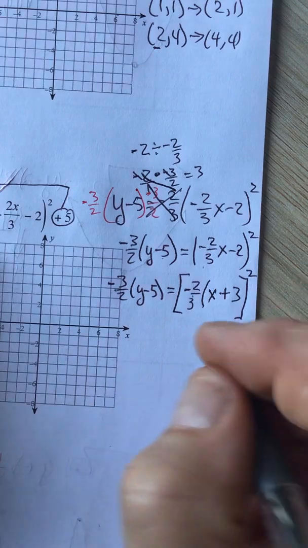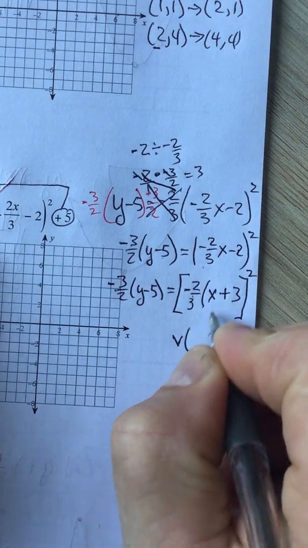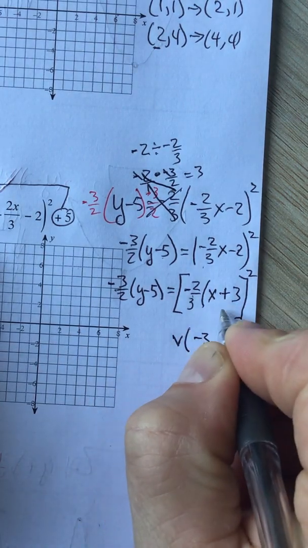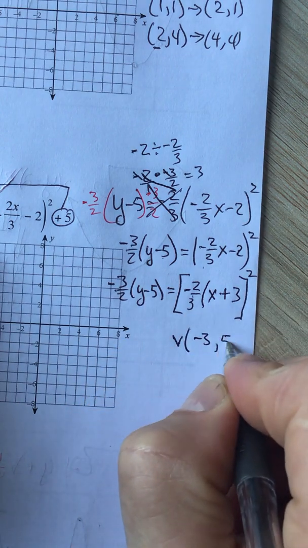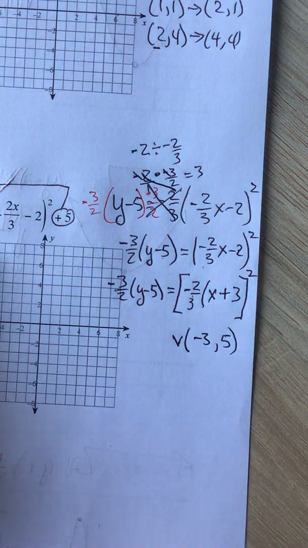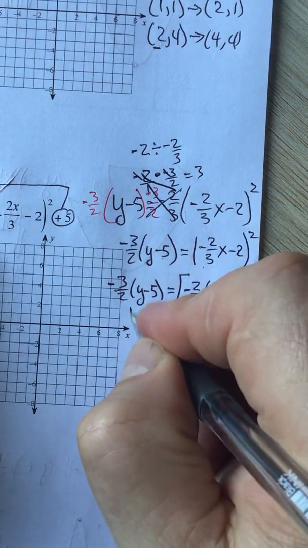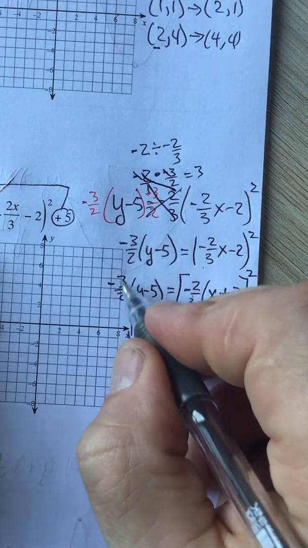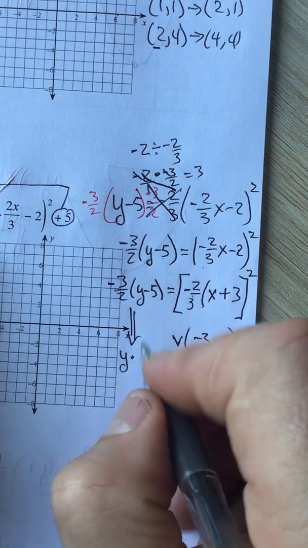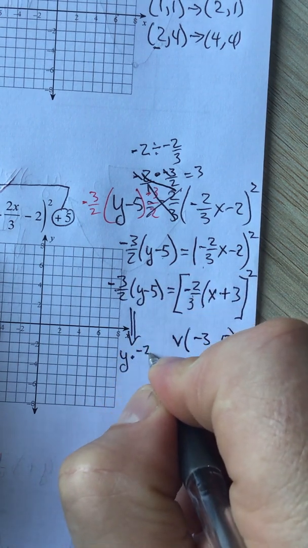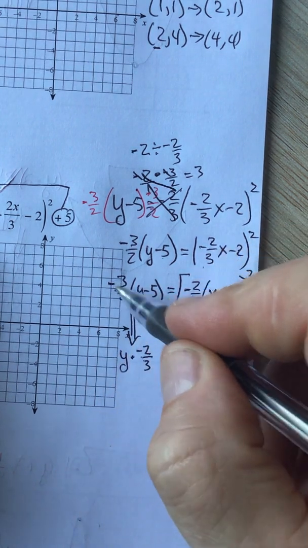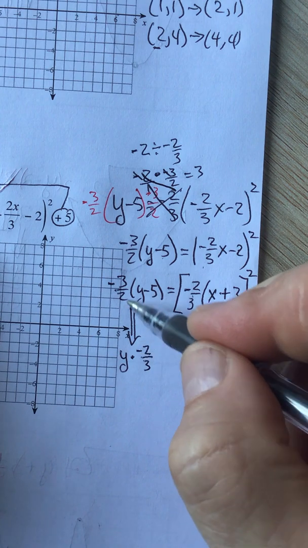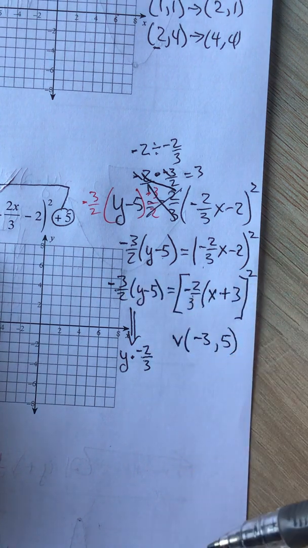Okay, let's see what all the shifts are. The vertex should be easy. The vertex, the x is negative 3, and the y is positive 5. Okay, right here, the y's are going to get multiplied. Remember, the inverse has to go to a positive 1, so I need to multiply them by negative 2/3, because a negative times a negative is positive, and 3/2 times 2/3 makes 1.